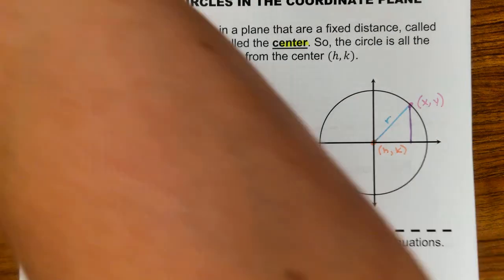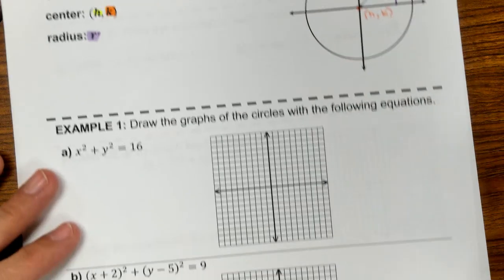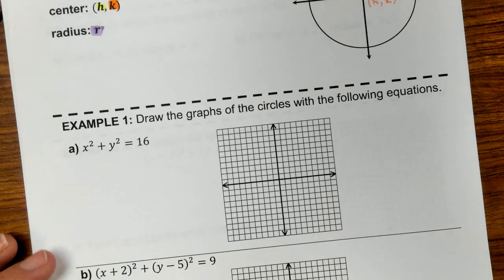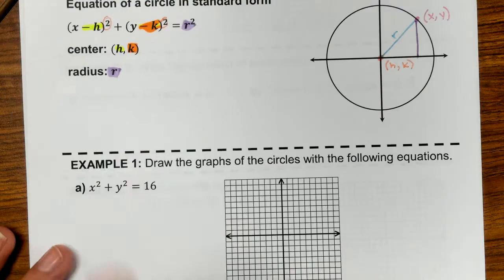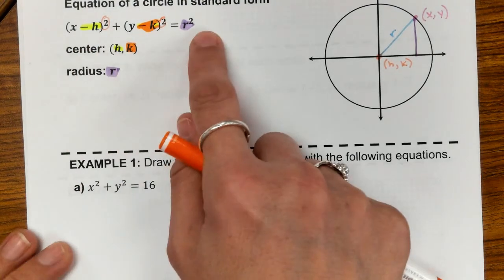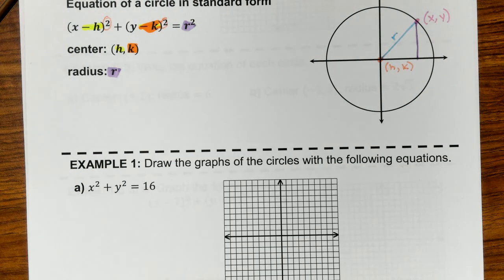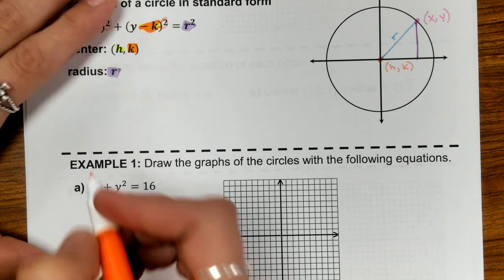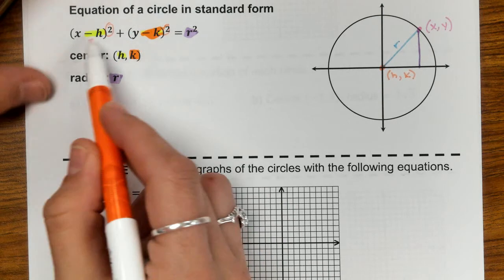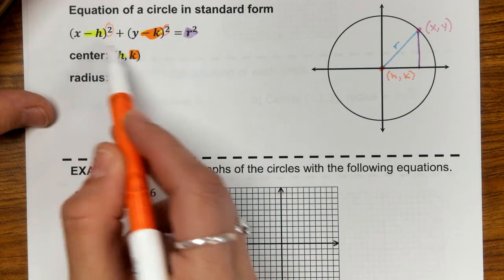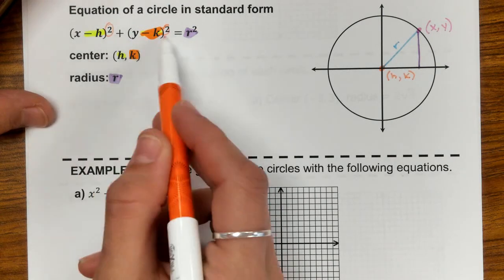Okay, so let's take a look at what this looks like. We are going to draw the graphs of these circles. We need to keep in mind this formula up here, with x squared plus y squared equals 16. When we're looking at this standard form equation of a circle, we don't have a plus or a minus anything.